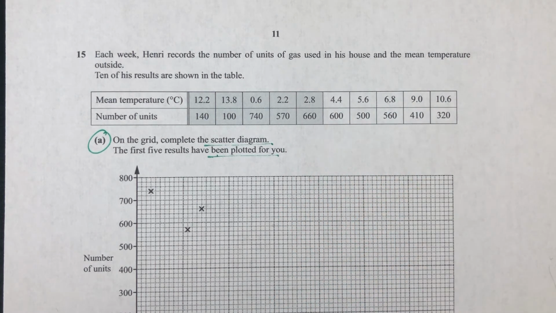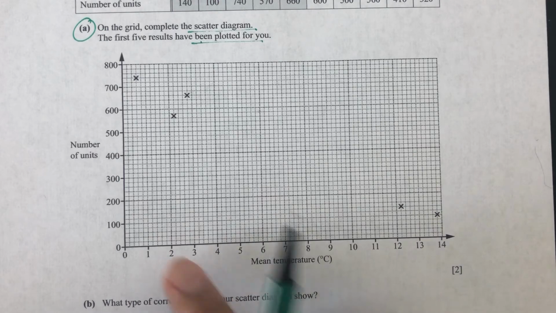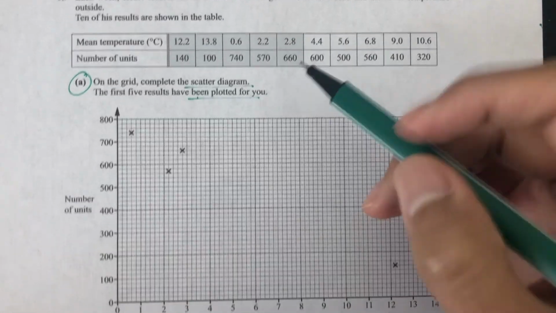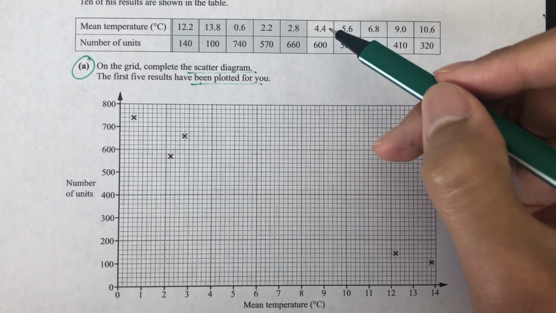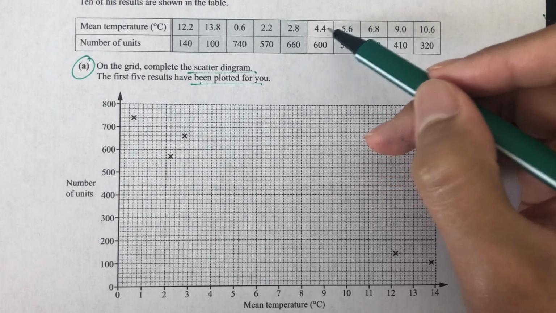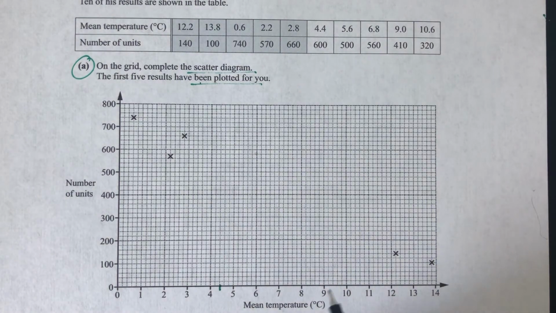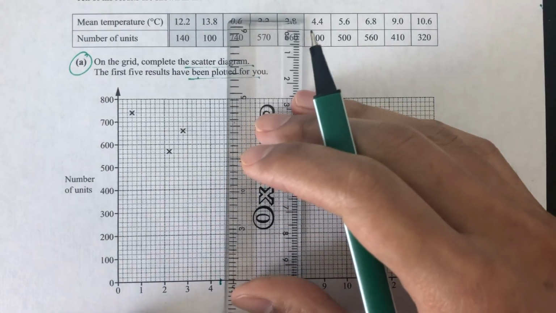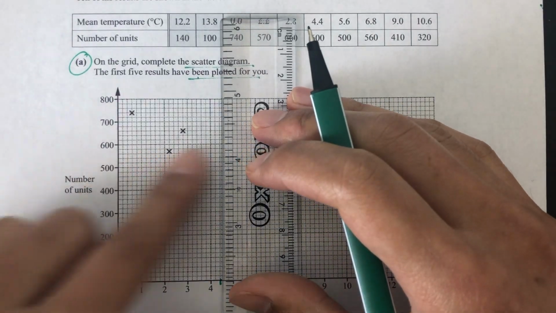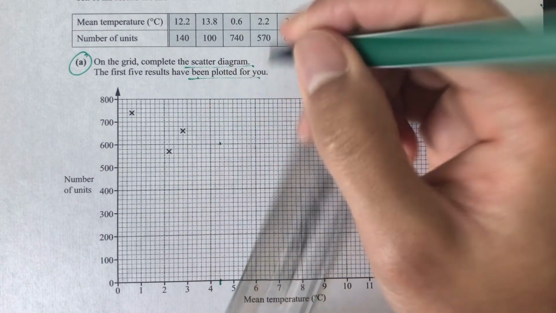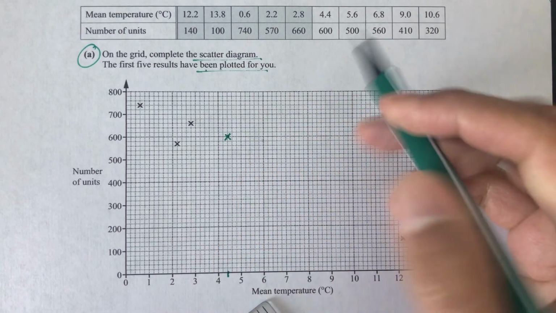So this is temperature at the bottom and units on the side. So we have to draw this one. It will be 4.4 and 600. So 4.4 is here. This is 4.2. 4.4 is here. Now use your ruler to find the point 600. That will be here. That's the point of this one.